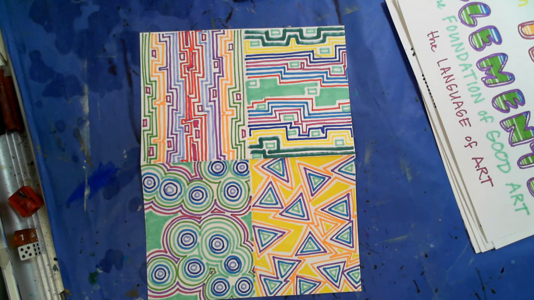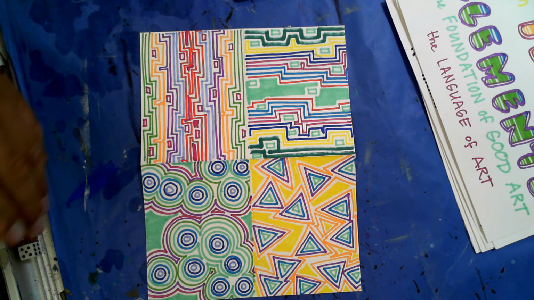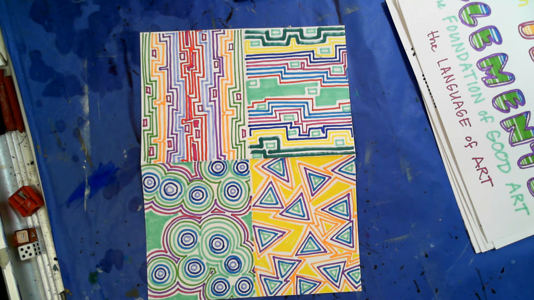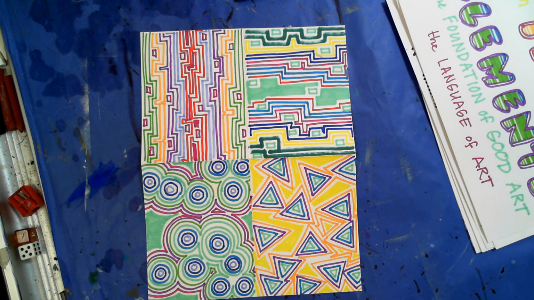The state of Minnesota says that we are required to teach actual line and implied line, and this is a really fun project. It's fun to do with kids. You can use colored pencils, markers, gel pens, anything that makes marks, colored crayons, oil pastels. Enjoy, have fun. Nice job, Mustangs.